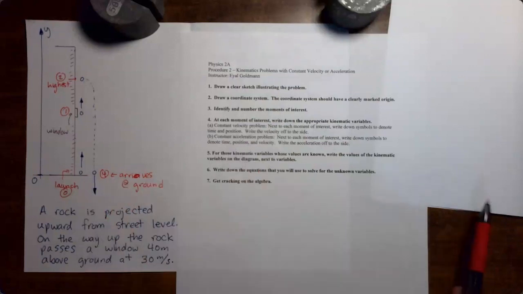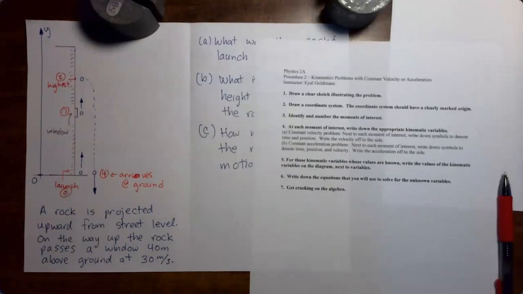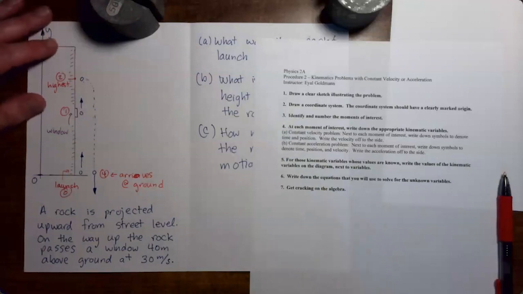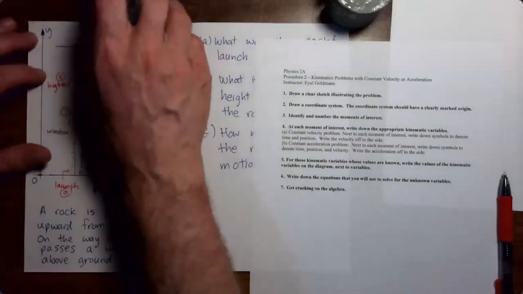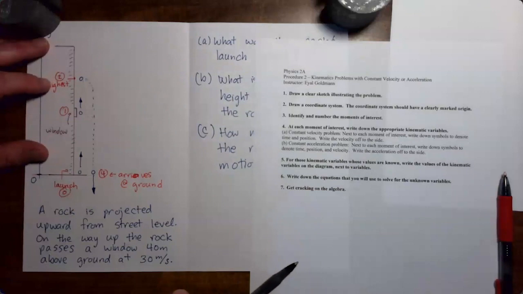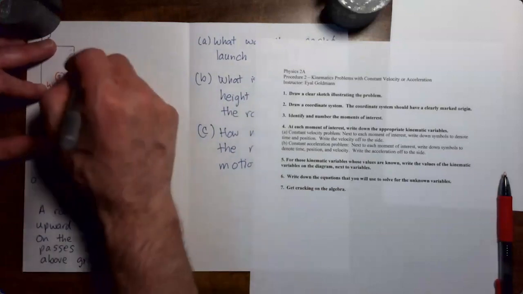So as we practiced in some of the earlier problems, we're going to go to each of those moments of interest and put in symbols for time, position, and velocity. At this point, the figure is already a little bit crowded, so we're going to have to be a little bit clever about how we squeeze all of those kinematic variables into the figure. So let's just start with moment 2.